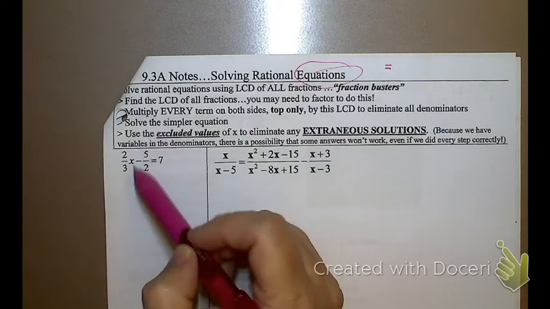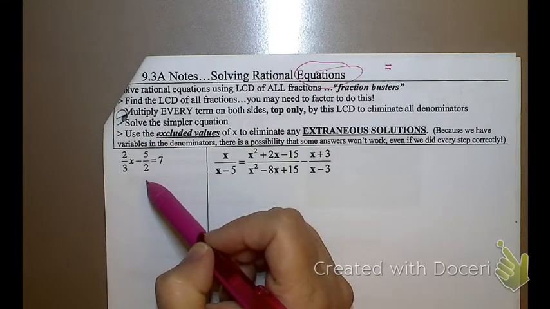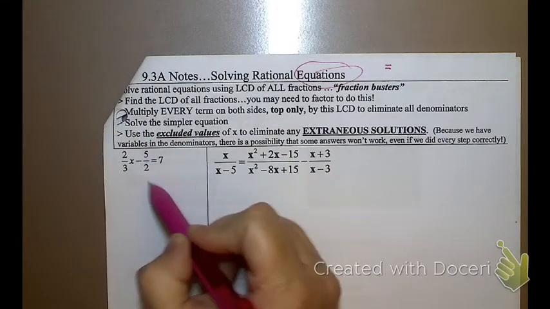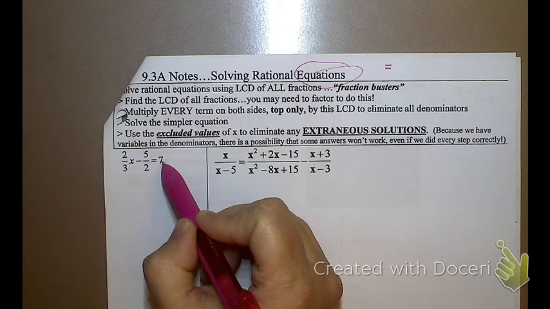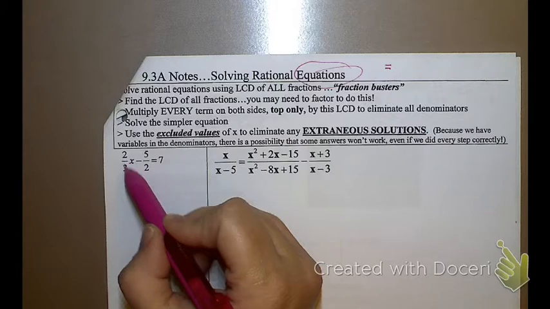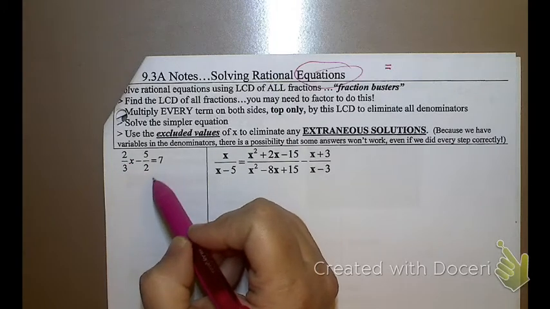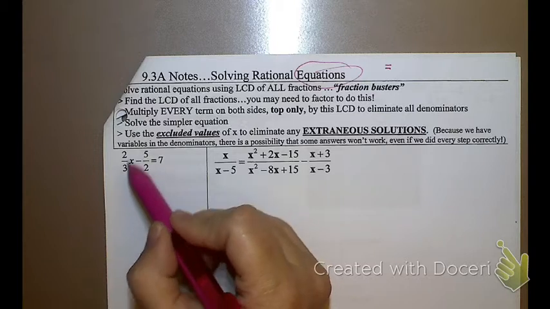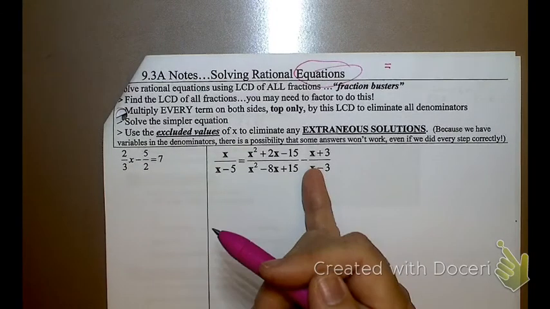Now, this one we could solve by adding 5/2 and then multiplying by the reciprocal. Do you remember that from Algebra 1? Maybe, maybe not. Probably not. But I'm going to choose to solve this the same way we're going to have to solve these ones.